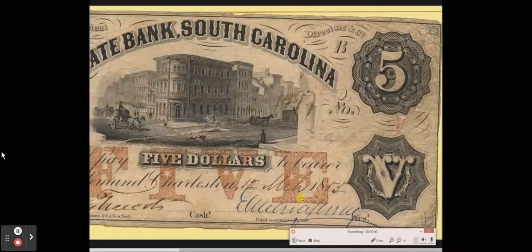And it seems that a lot of the banknotes for different banks around the United States had their notes printed in places like New York and Philadelphia. In this instance, we have Bald and Cousland and Company in Philadelphia.